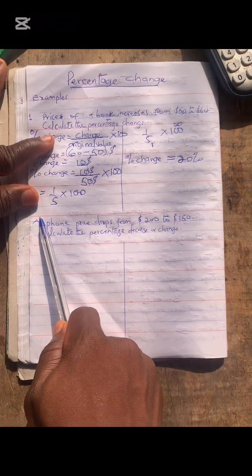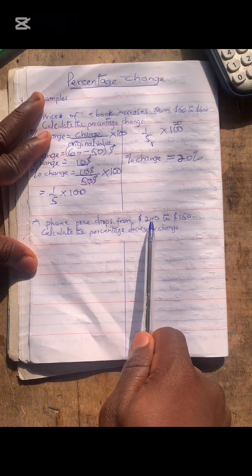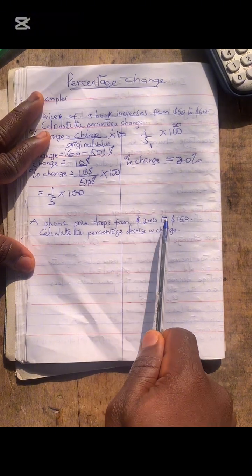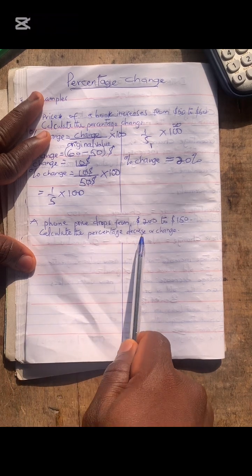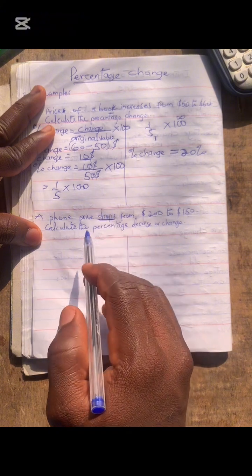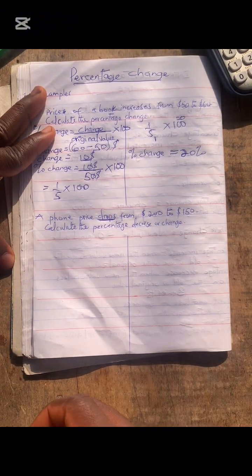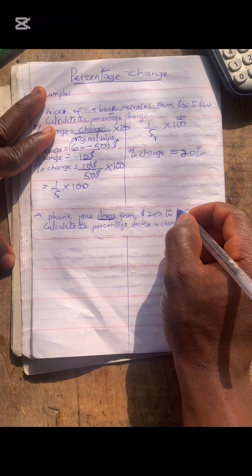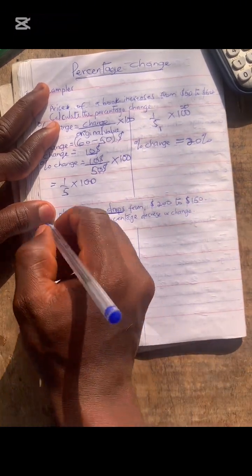Another question. A phone price drops from $200 to $150. Calculate the percentage decrease or change. Drops meaning decrease from $200 to $150. So here, all you have to look for is your change.